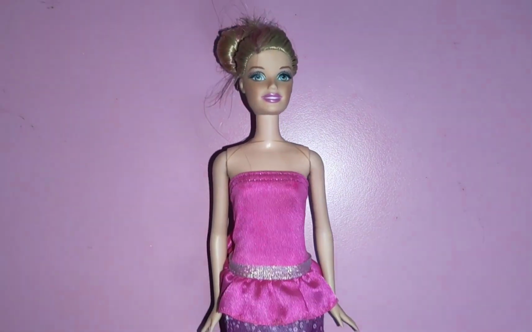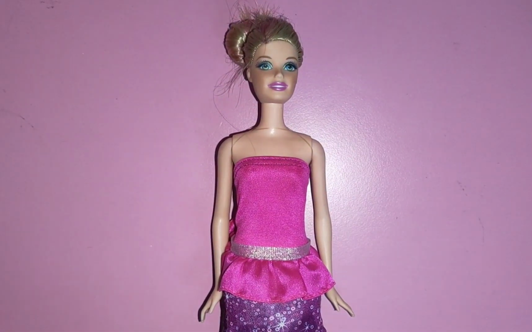Let me introduce you to Bella. She is suffering from type 1 diabetes, which means that her body doesn't have the ability to produce the hormone insulin. So to help her treat diabetes, we will be producing insulin through genetic engineering today.